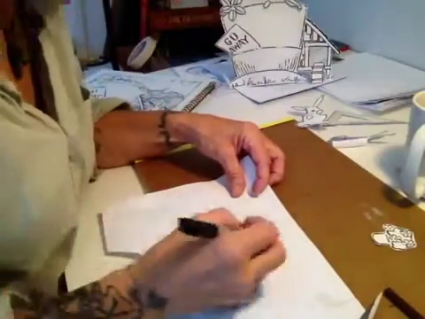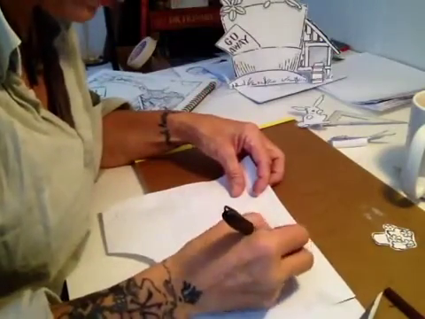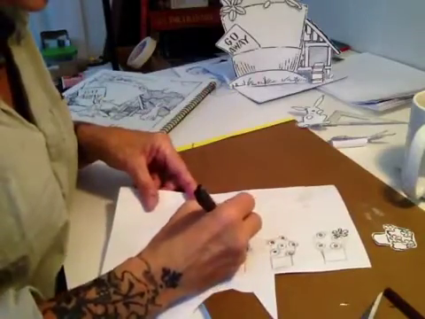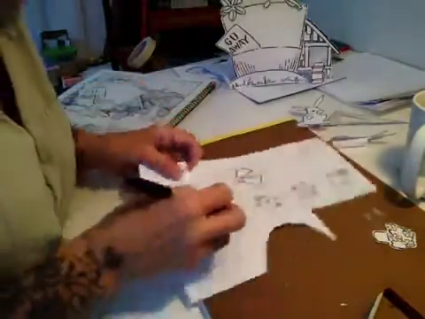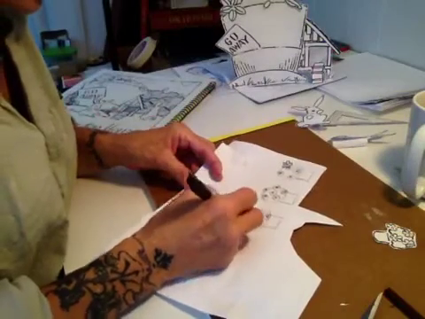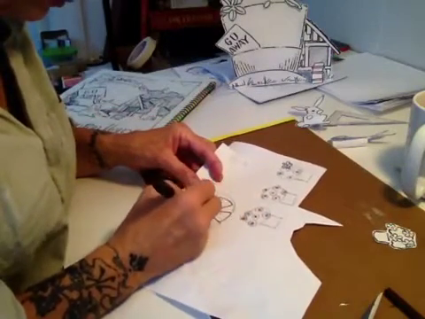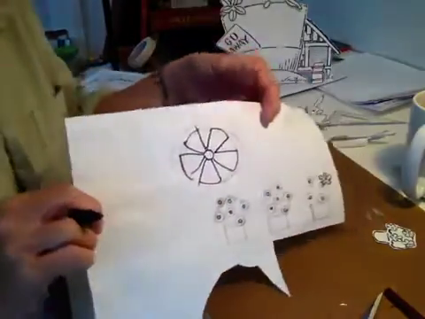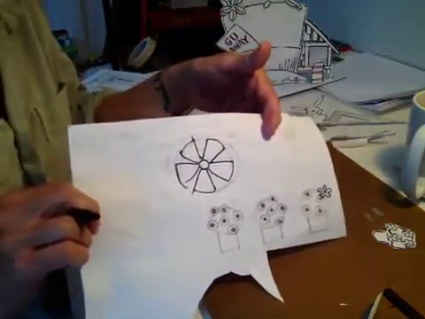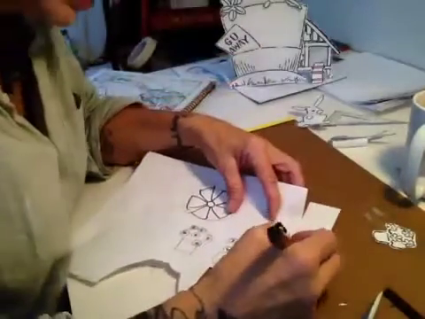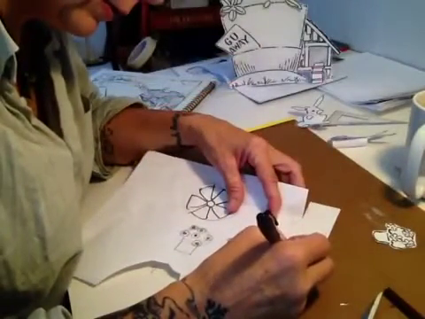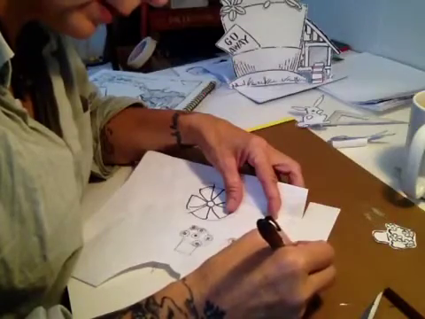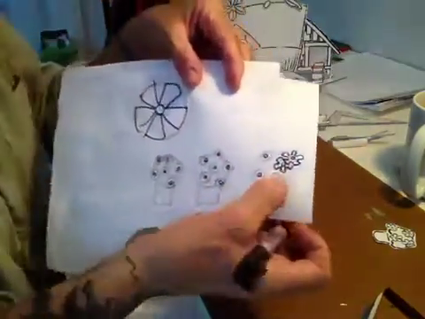1, 2, 3 lines. Like on a fan. They're just like that. That's all. Only small. I kind of covered up this flower a little bit with another flower.